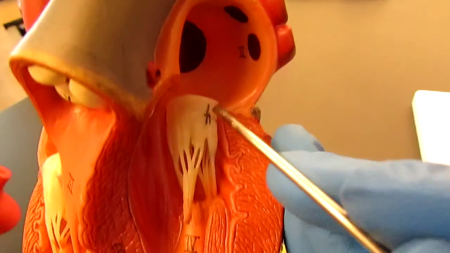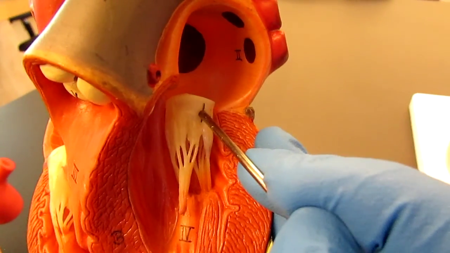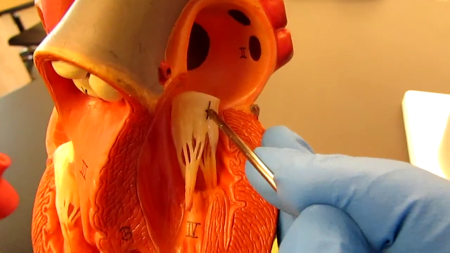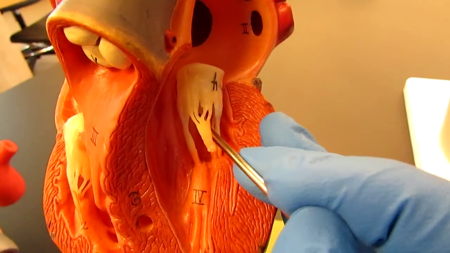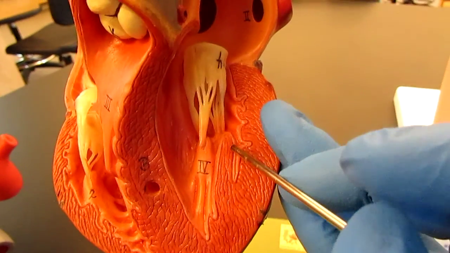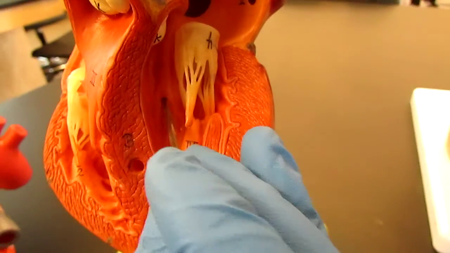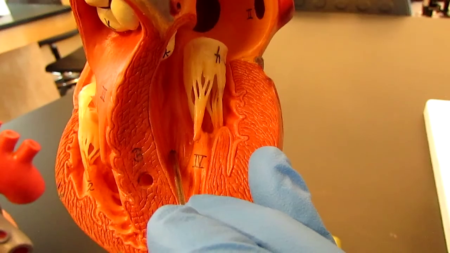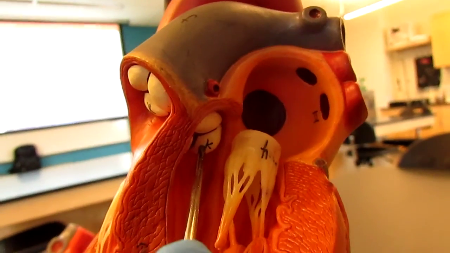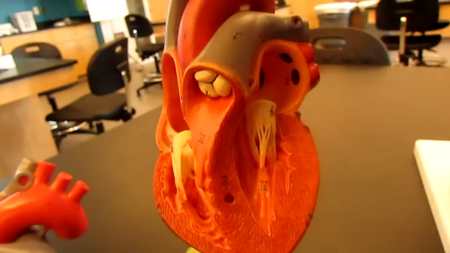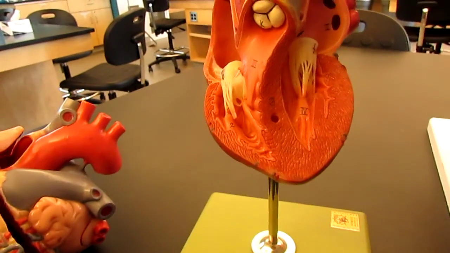Left atrium, left atrioventricular valve, bicuspid valve, mitral valve. Chordae tendineae, papillary muscles, trabeculae carneae. Aortic semilunar valve. Okay. There are a couple more structures that I want to point out on this model.